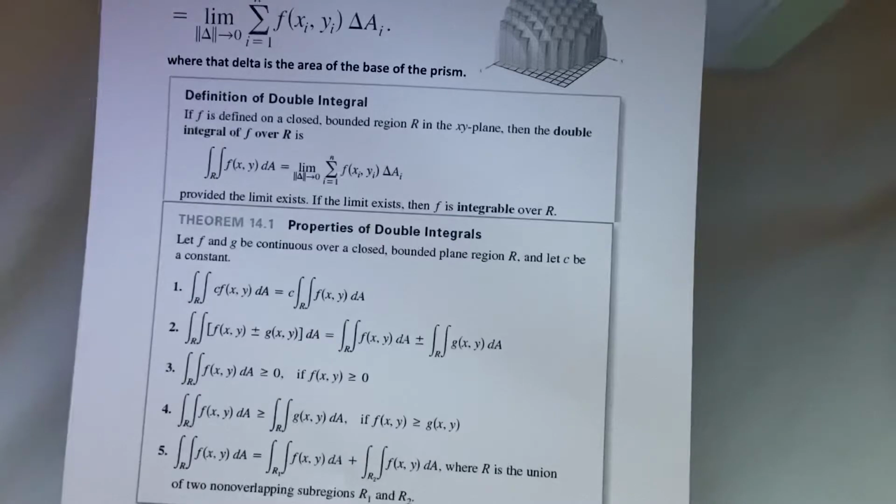Some of the properties we have: you can take constants out of double integrals. If you have addition or subtraction, they can be separated. The volume should be positive if the function is positive. If a function is larger than a second function, then its volume should be larger than the second function's volume.